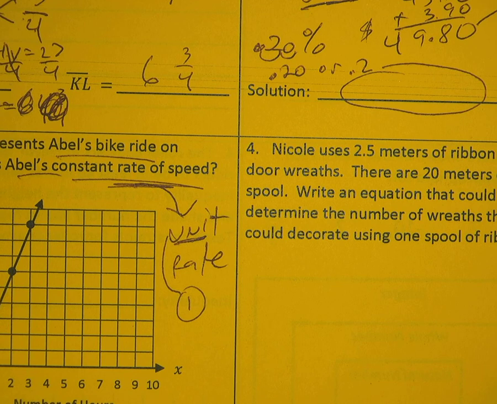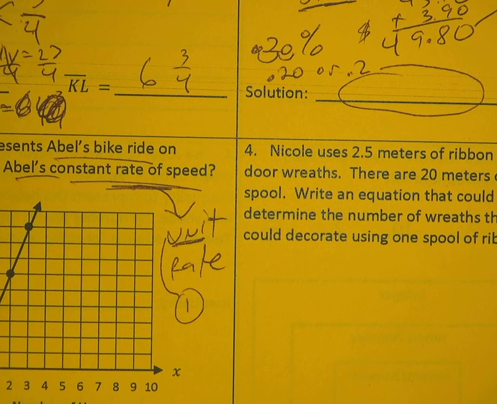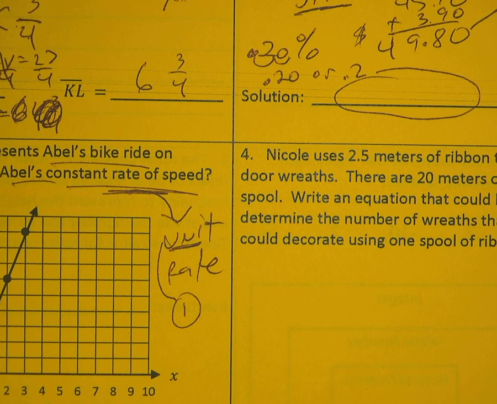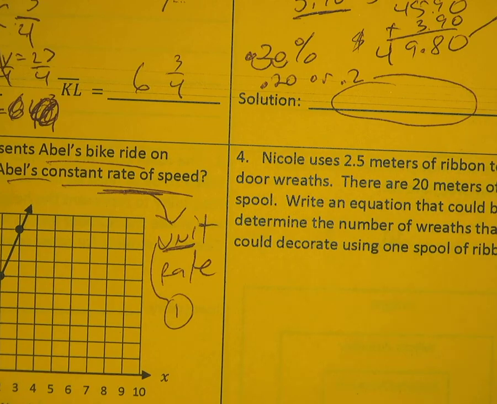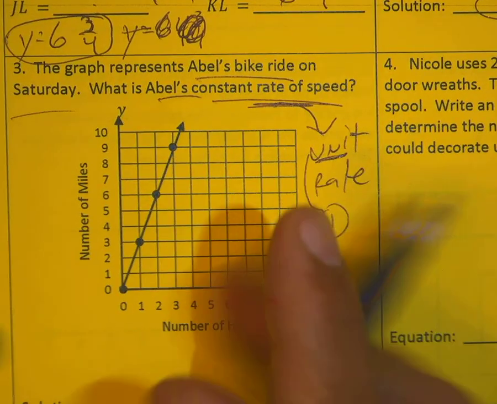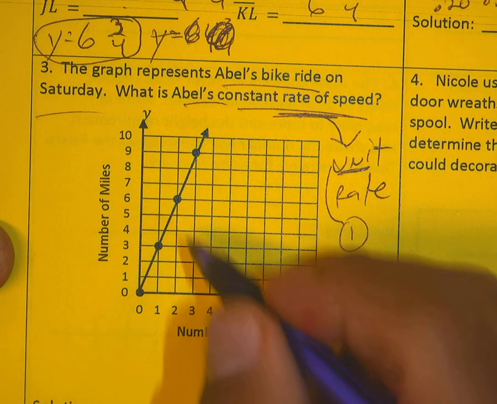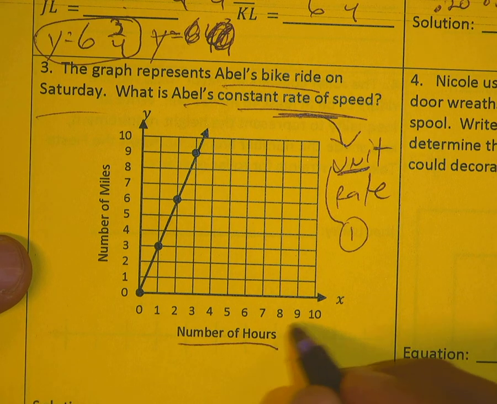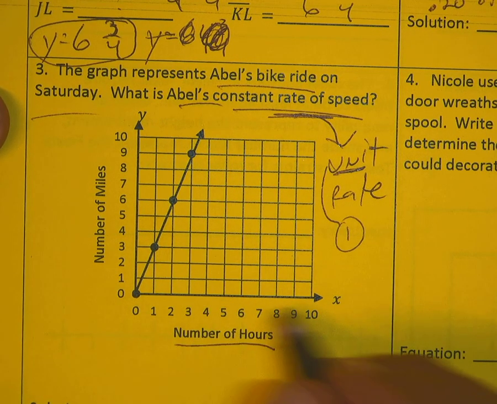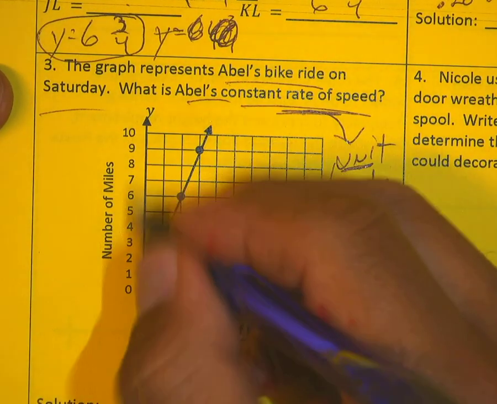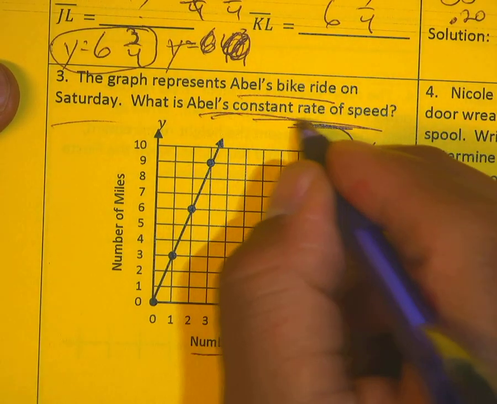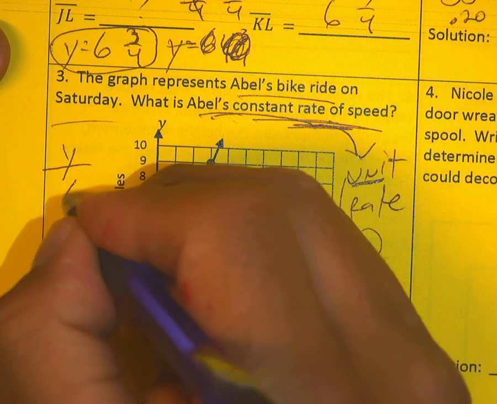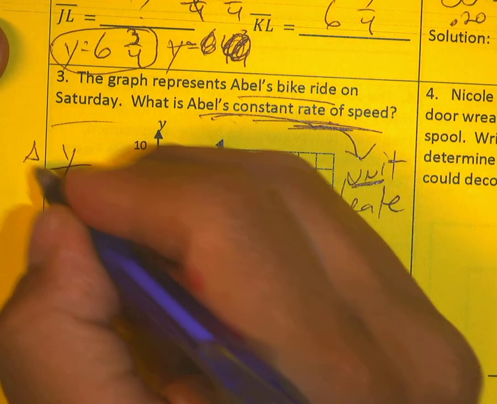And so now, how can I find the unit rate? Well, on a graph, it's very easy on a graph. Let's look at the graph. So we have here, this is your number of hours, this is your x, which is your independent variable, this is your y, which is your vertical. So when we're talking about constant rate of change or rate of speed or unit rates, we always say it's y over x. The change in y over the change in x.